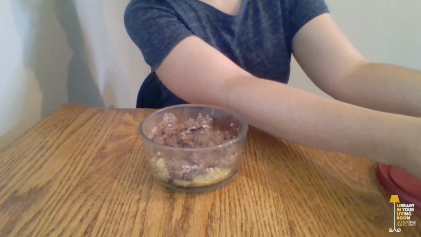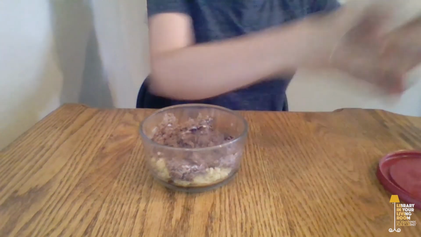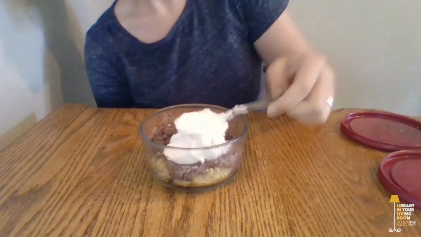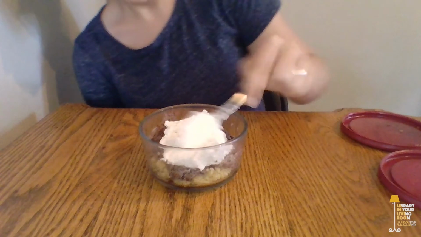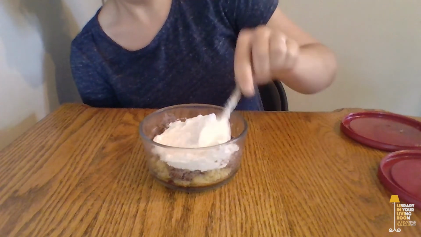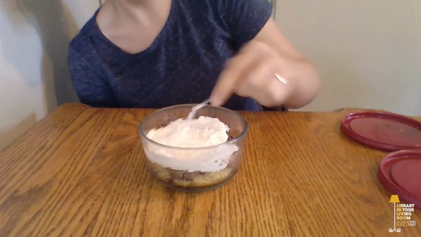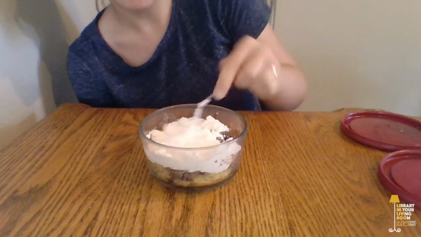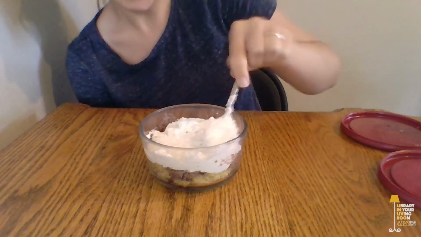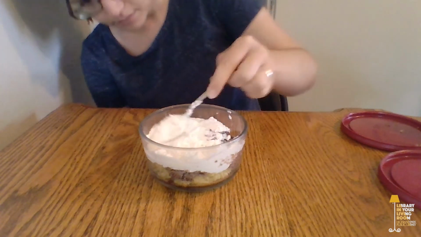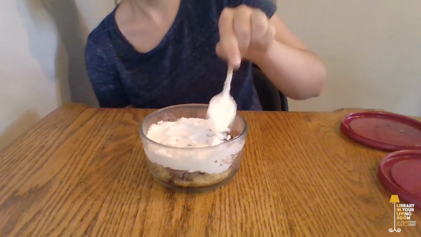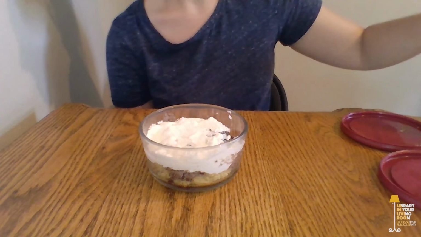Next we'll do the E layer. And that's the sand and silt particles. Like I said, some dirt samples have an E layer and some don't, so it's entirely up to you if you want to include this. This is just regular whipped cream. Nothing fancy. Here we go.